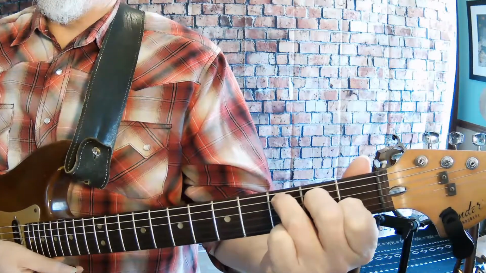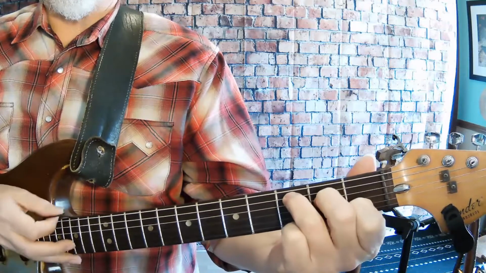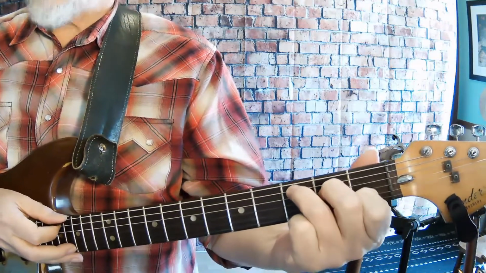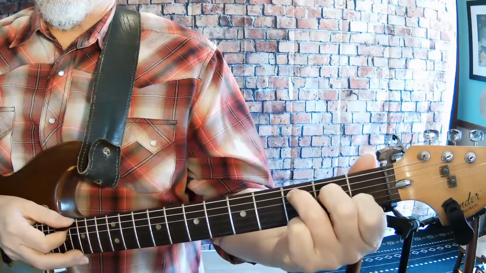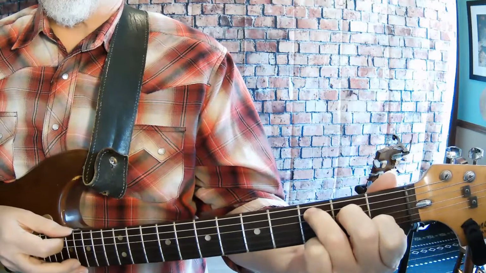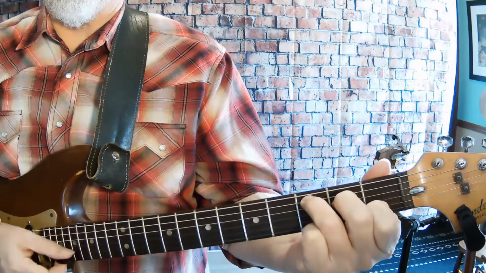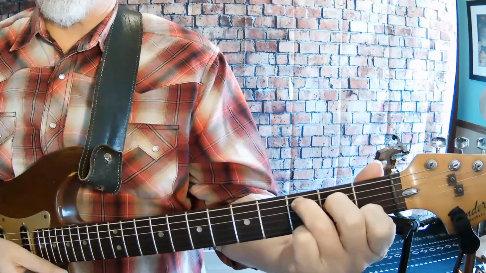Just like that. Now technically speaking, this open E string is part of the C chord. It's the third tone of the chord. Now when you're learning your basic lessons, you usually learn not to play that string, but in actuality it works in there.